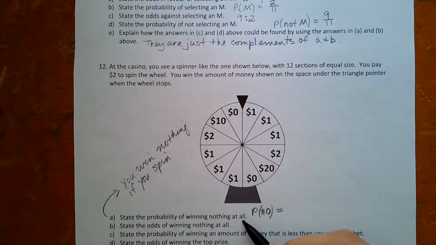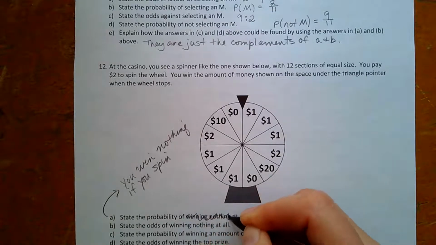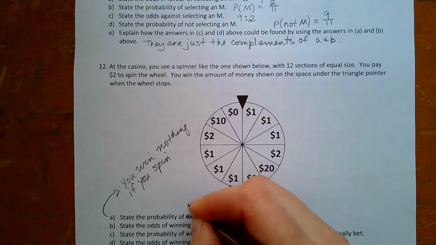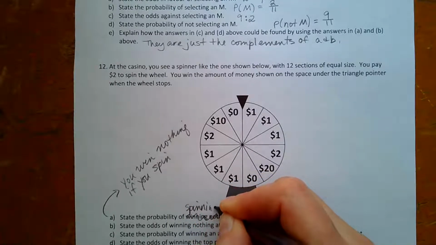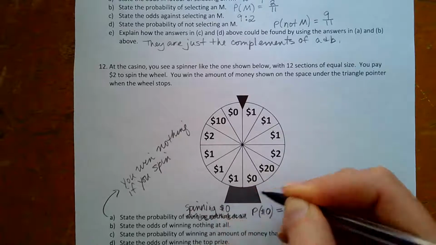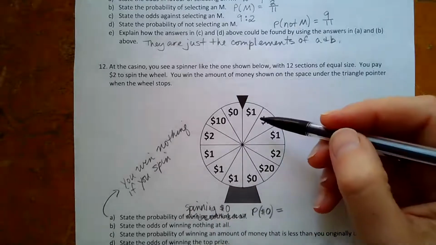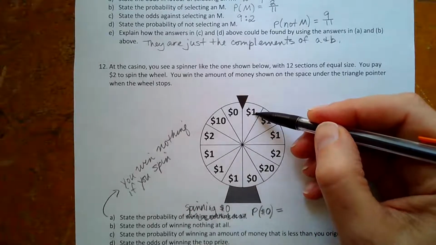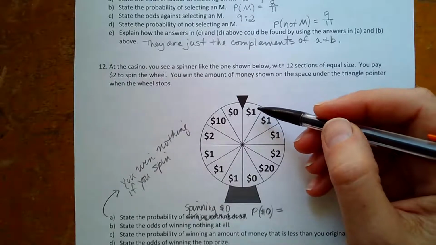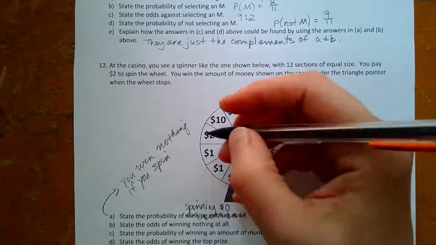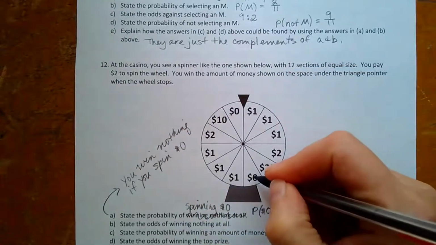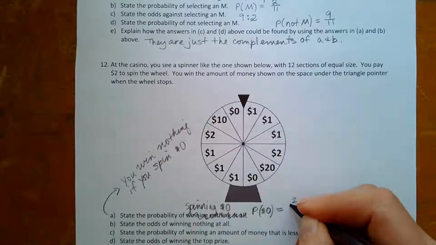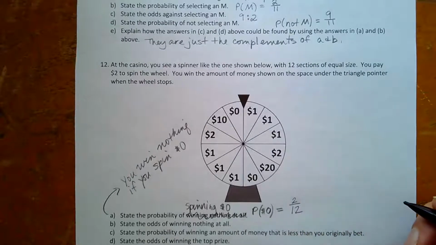I think this should say spinning $0. Because probability of winning nothing, even if you spin $1, you're going to lose money. Okay. You win nothing if you spin $0. Okay, so probability of spinning $0, 1, 2 out of 12 in total.